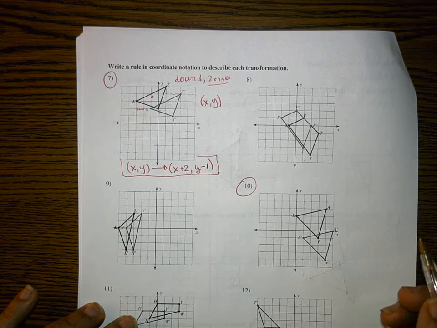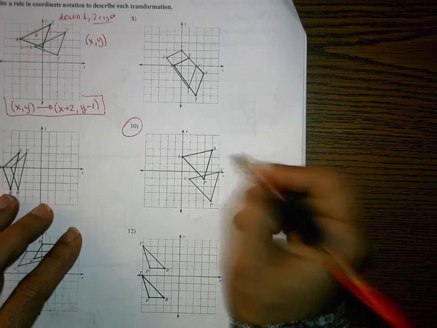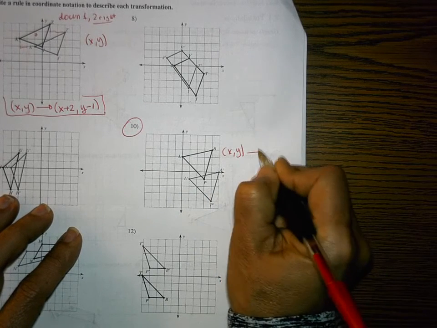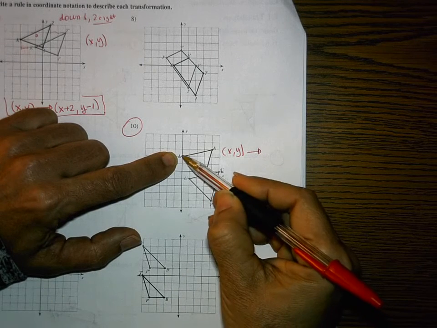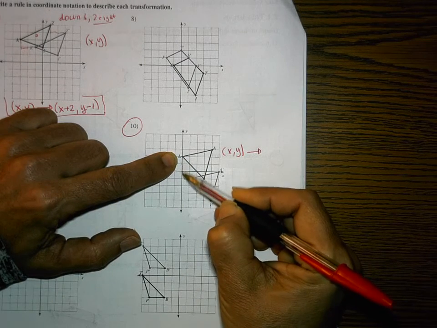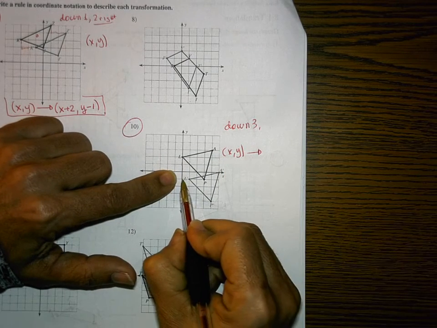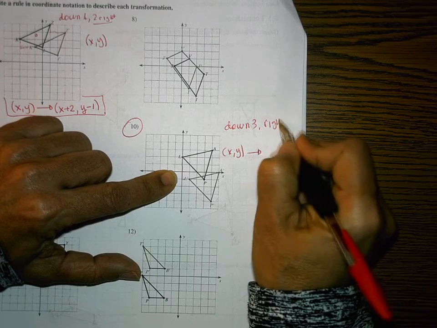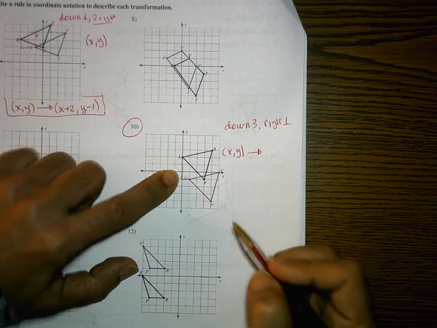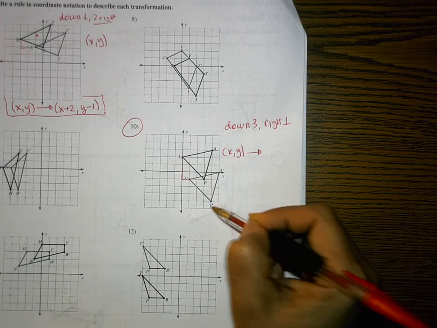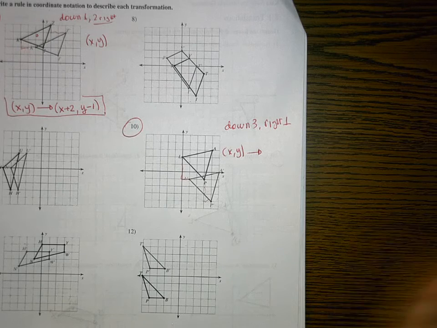Okay? Let's do one more, number 10. Just pick one point. Let's pick x, comma, y, and then we're going to transform it. So let's pick point L. It looks like I would have to go down 1, 2, 3, down 3, and then move to the right 1. That's all you have to do from L to get to L prime, and you can check it again from point P to P prime. You move 1, 2, 3 down, and 1 to the right.